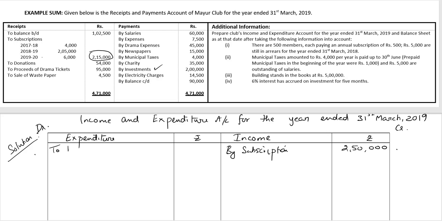To municipal taxes, as per the working note, the amount that was to be taken to the expenditure side was 4,000 rupees. And the amount of interest accrued on investment, by accrued interest was 5,000 rupees.